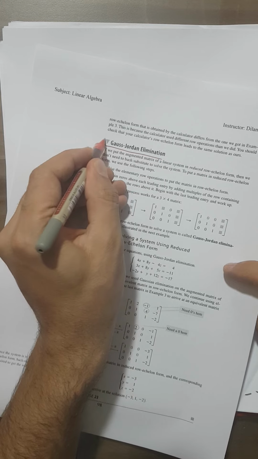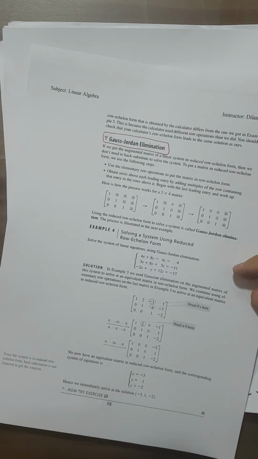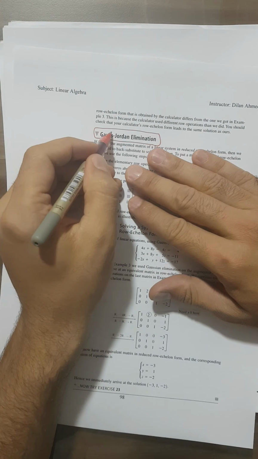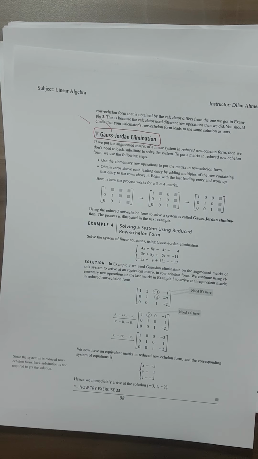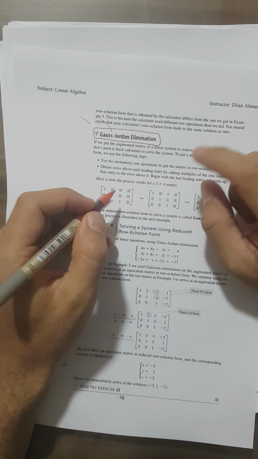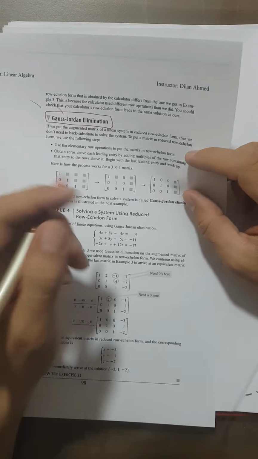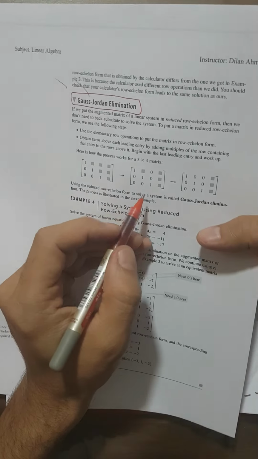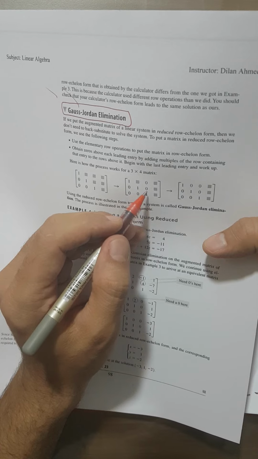Now another step. If we add 2 more steps to the Gauss, we will get Gauss-Jordan. How? I am going to tell you. Before, we said this one can be any value, but now we don't. Instead, when we have a triangle here, we try to change these two to 0.